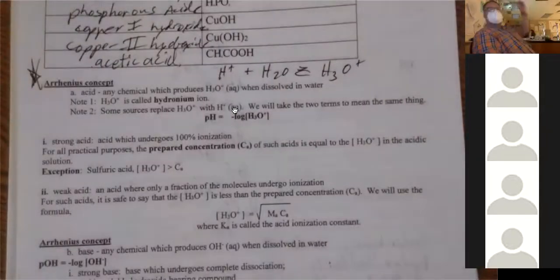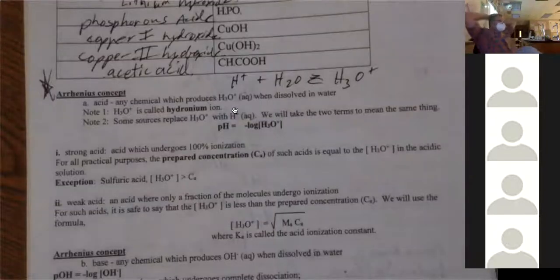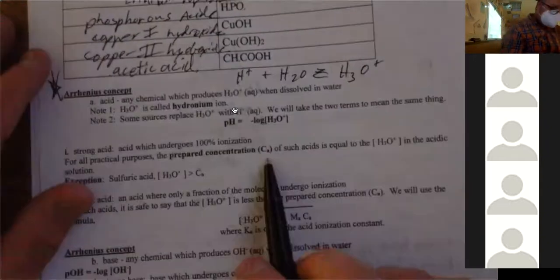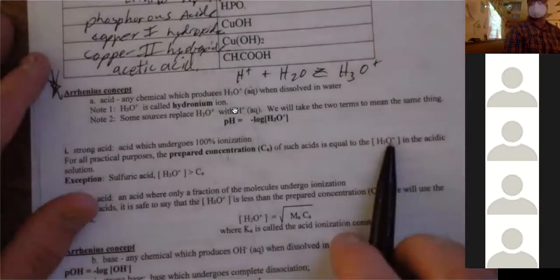Very cool there. Now, strong acids undergo what we call 100% ionization. Whatever their molarity is, that's their concentration. Whatever the concentration of the acid is, that's the concentration of the hydrogen ions.